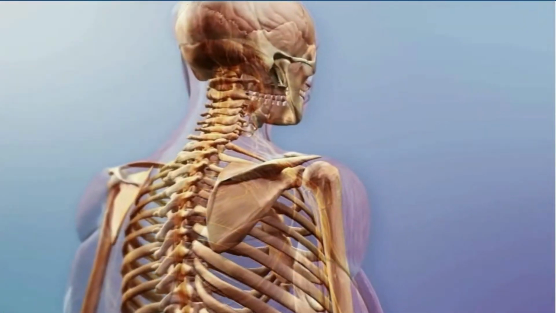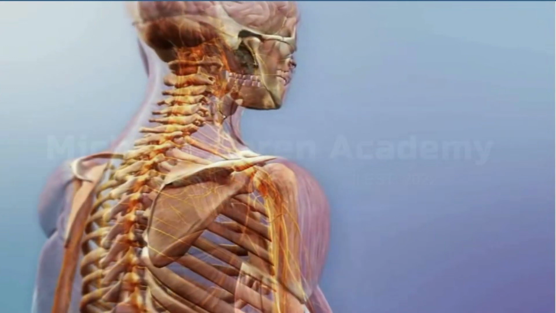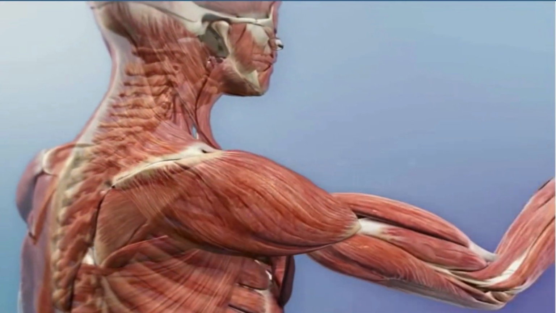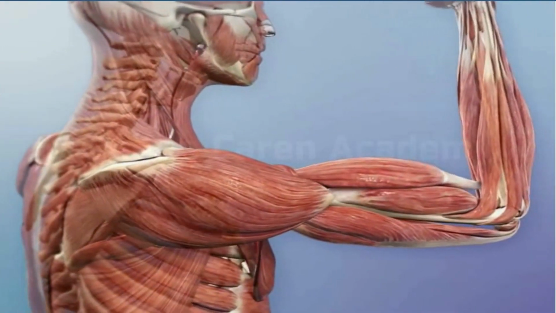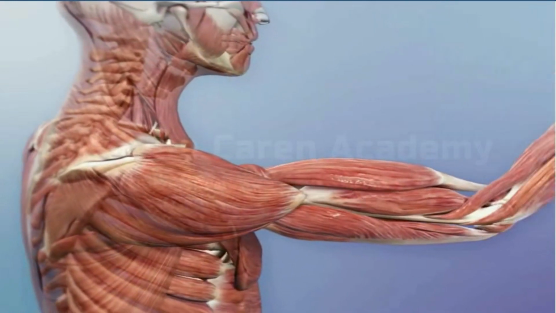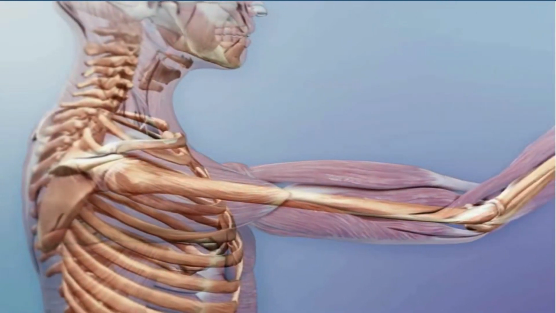Interactions between the skeleton, muscles, and nerves move the body. The nervous system sends commands to skeletal muscles to contract, producing movement at joints or articulations between bones.